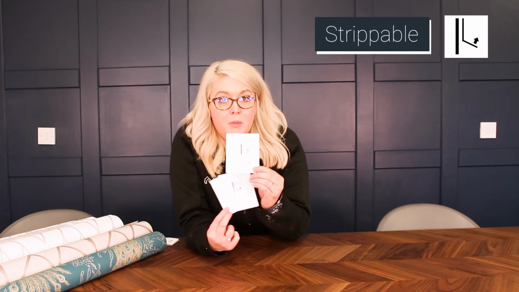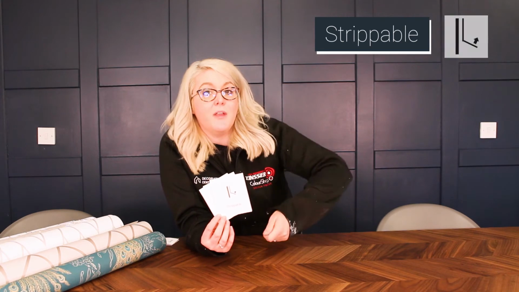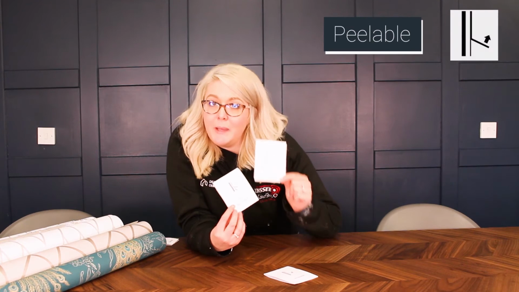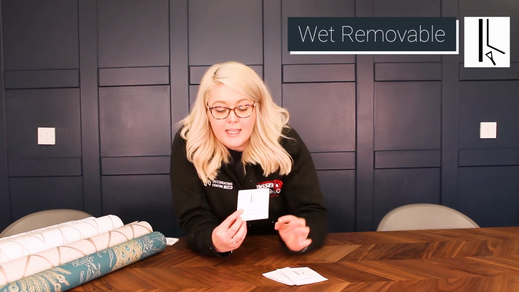You have strippable wallpaper, which basically the theory is they come off in one sheet, a strip at a time. May not be quite that perfect, but it should take the front and also the backing paper off at the same time whilst dry. The next one is peelable. So again, you should be able to take this off whilst dry, but it will take the top coating off, not the backing coating. And then the final one is wet removable.